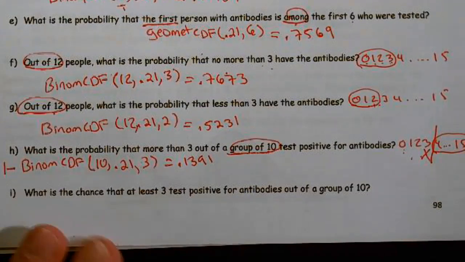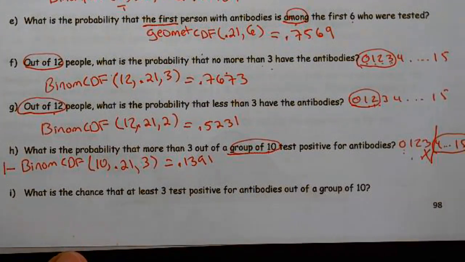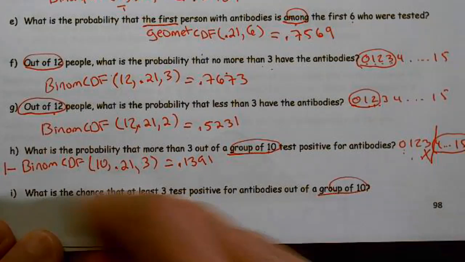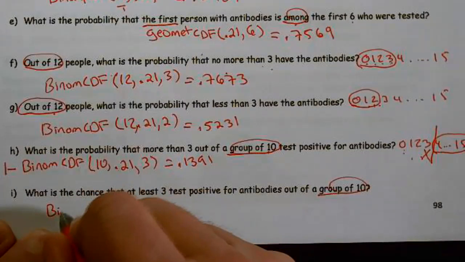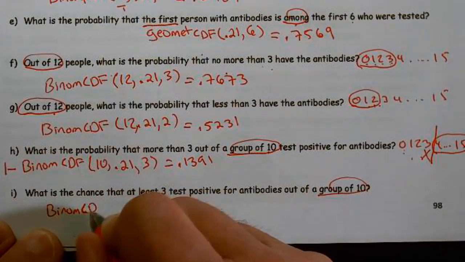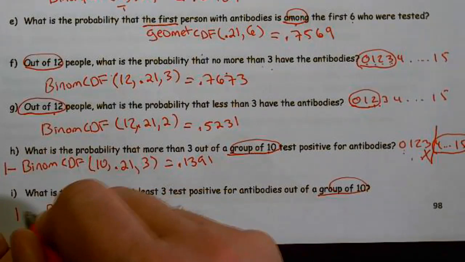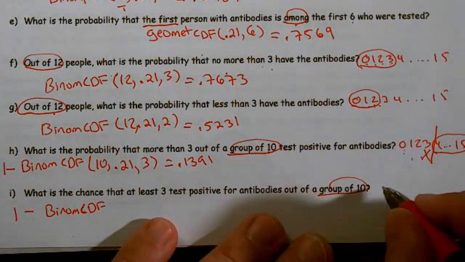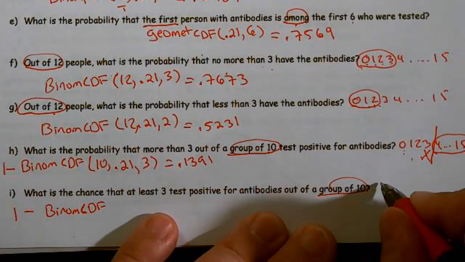Moving on to the next page. What is the chance that at least 3 test positive from a group of 10? Once again, we have a group. So this tells me we're looking for a binomial. Anytime I see the words at least, I know it's going to be 1 minus. Everything else I'm not so sure about. I see at least, it's 1 minus. I'm going to make my list.